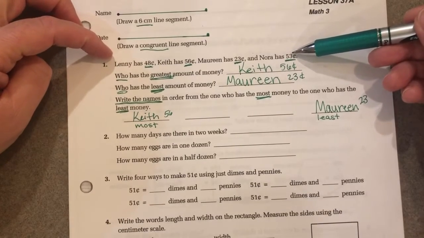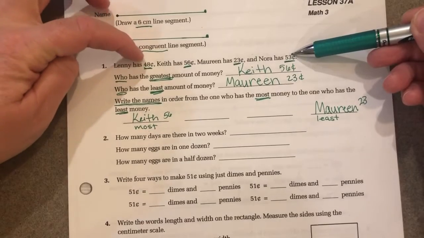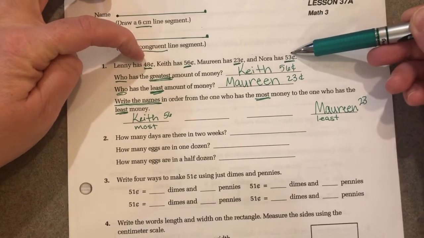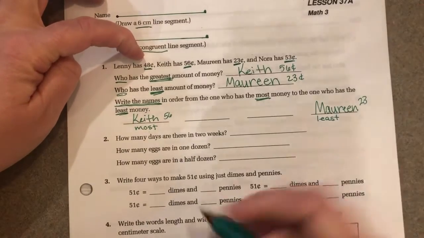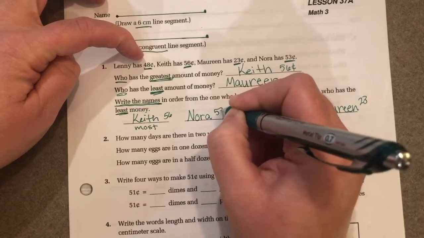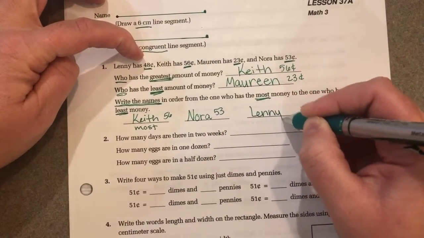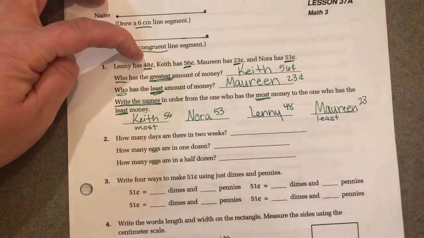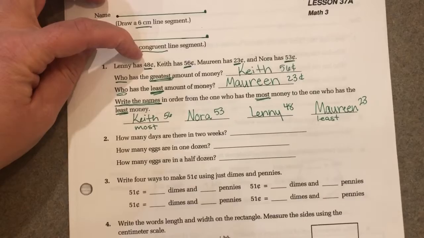So which has more, or who has more? 53, 48. Does Nora have a bigger amount, or does Lenny have a bigger amount? Nora has 53. Lenny has 48. Okay, and take a glance over them. They should be going down.